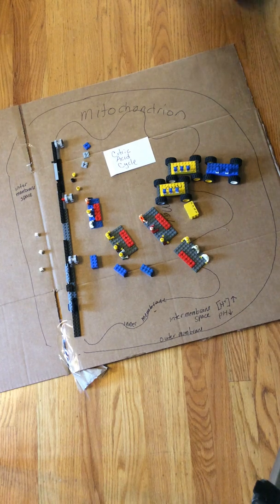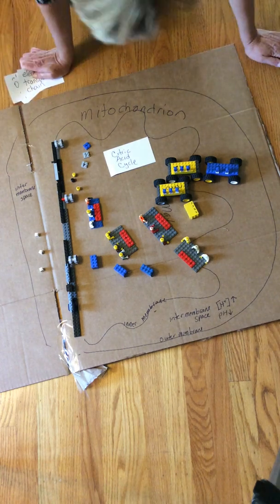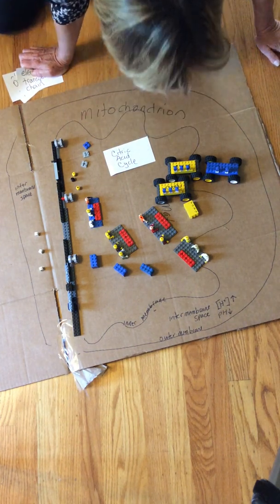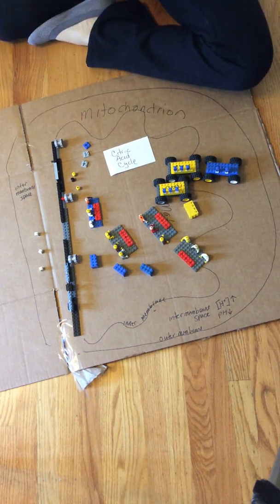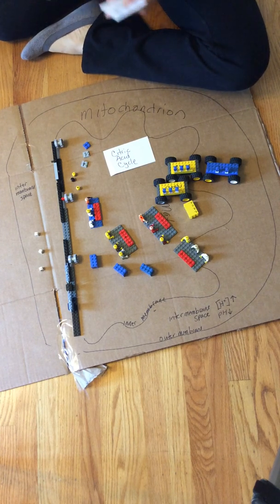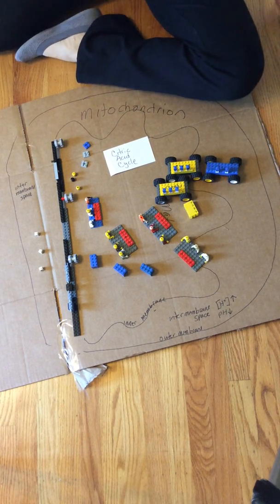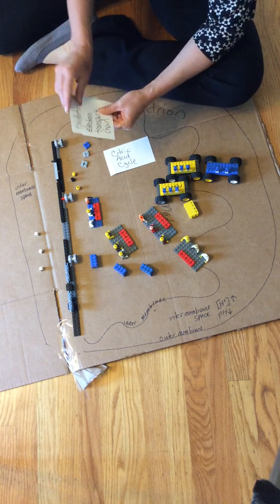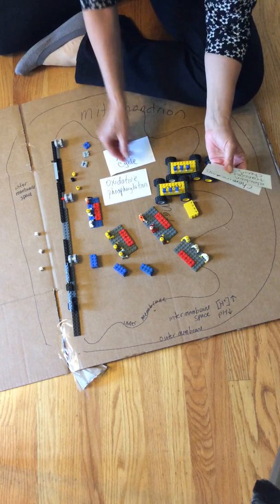Okie dokie. So here we are in the mitochondria, and I'm going to show you the last part, or the most important part of cellular respiration, which is a process called oxidative phosphorylation.